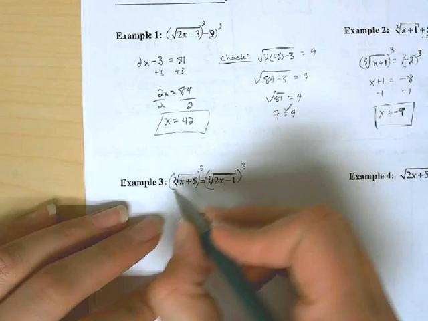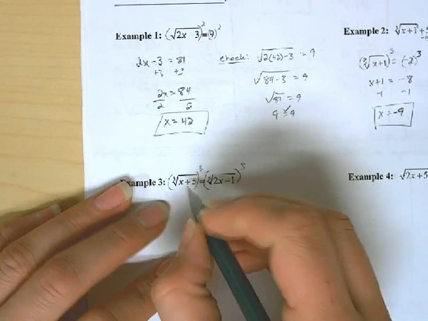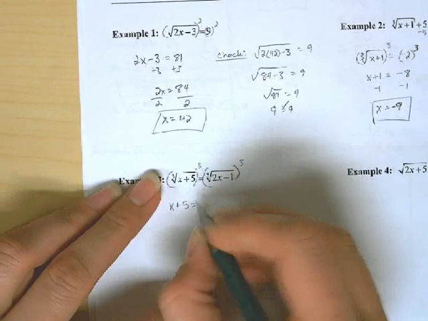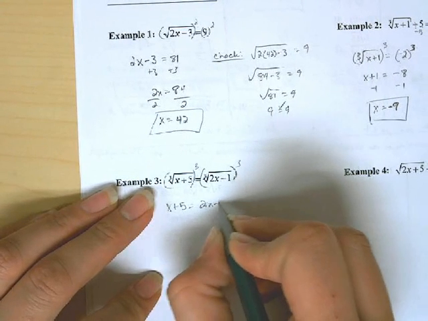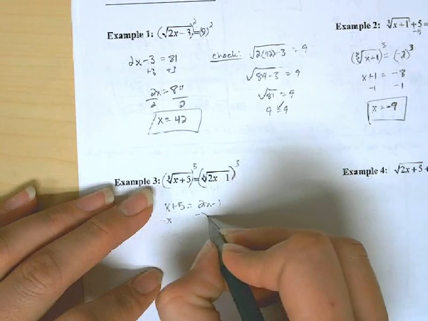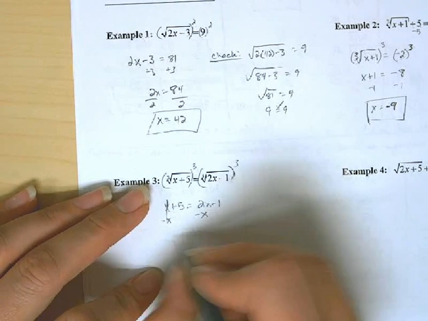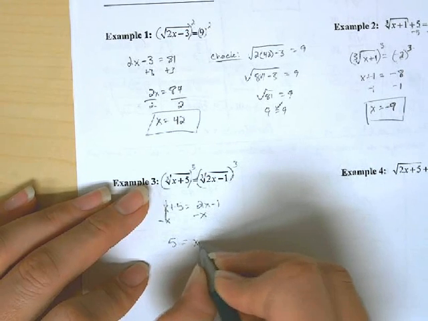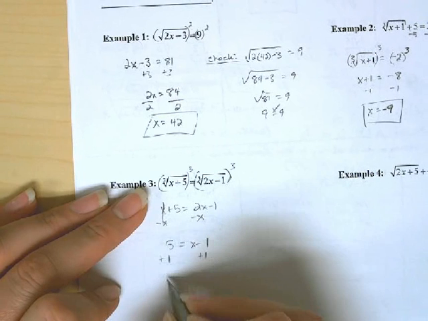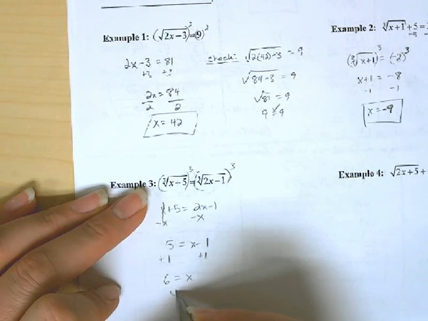Okay, so the cubed root of x plus 5, cubed, is just itself. And the cubed root of 2x minus 1 to the third power is just itself. So just finish solving for x. You get your variables on one side, so I'm going to subtract the x over. Okay, so I get 5 is equal to x minus 1. Now I want to get the 1 to the other side, so I'll plus 1. 6 is equal to x. So x is equal to 6.